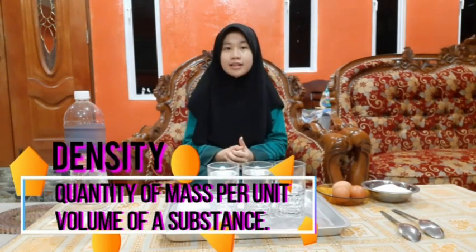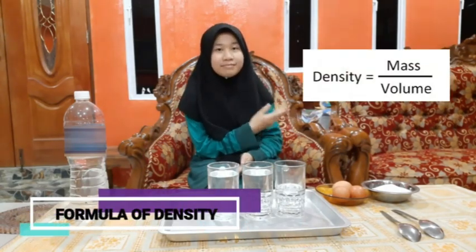Let me tell all of you the definition of density first. Density is the quantity of mass per unit volume of a substance. As you can see, this is the formula of density.